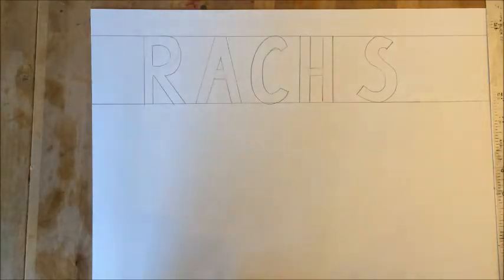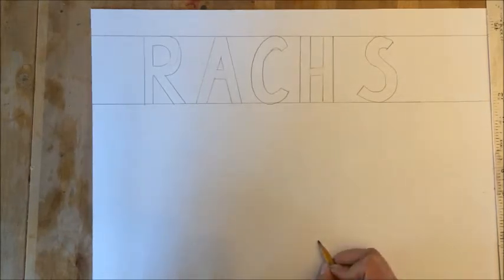Okay, once you have your letters done, the first thing you need to do is put in a vanishing point. You can put that anywhere towards the bottom of your paper.